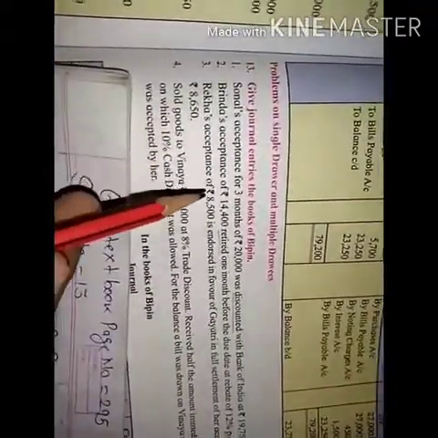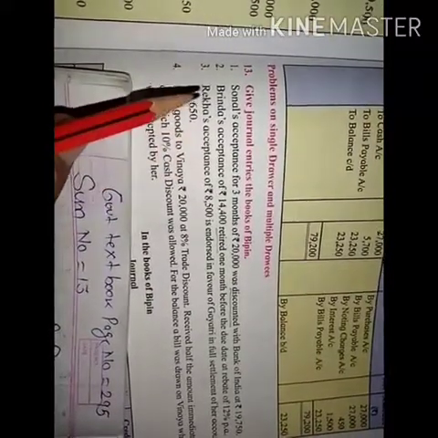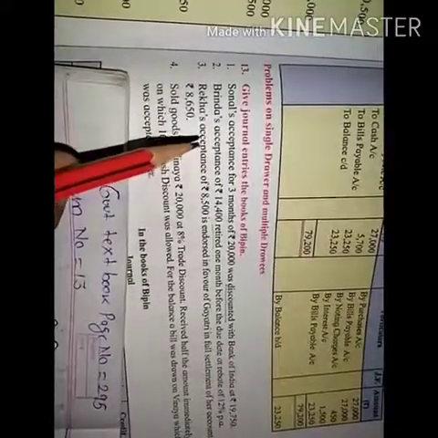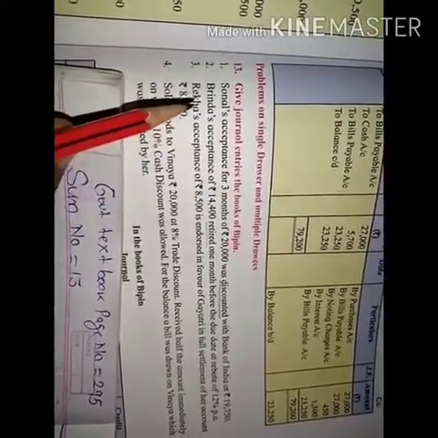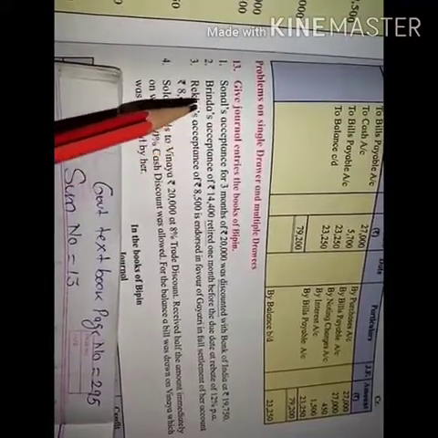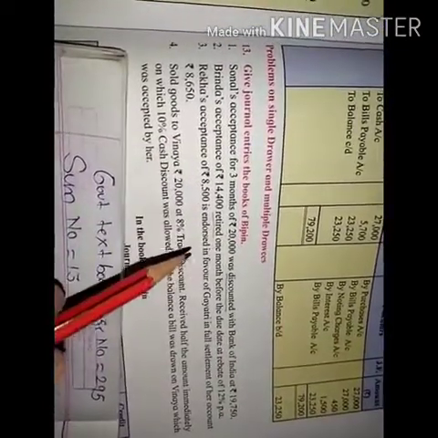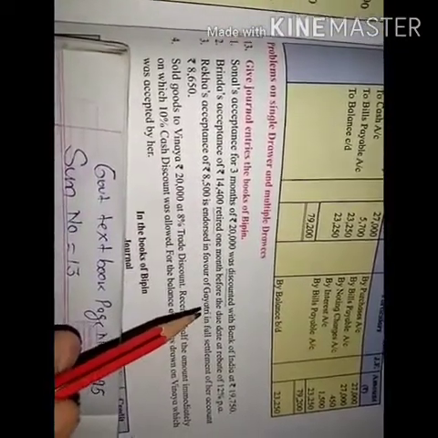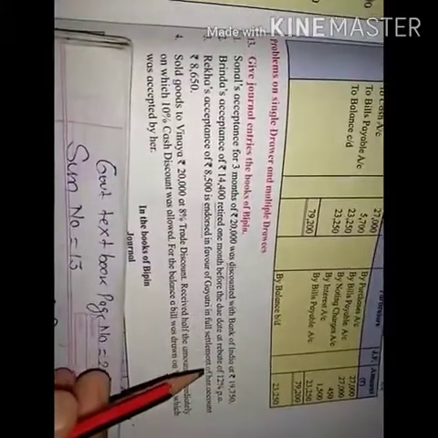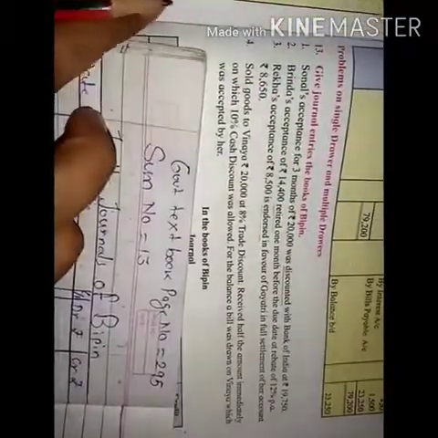Rekha's acceptance: whenever acceptance is given in front of any name, that name is known as a drawee, so Rekha is a drawee. If they give Raj's acceptance, Raj is a drawee. Somewhat of rupees 8,500 is endorsed in favor of Gayatri, in full settlement of his account of 8,650. We will find out what it is.